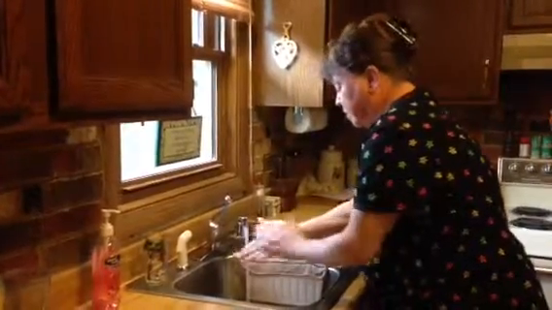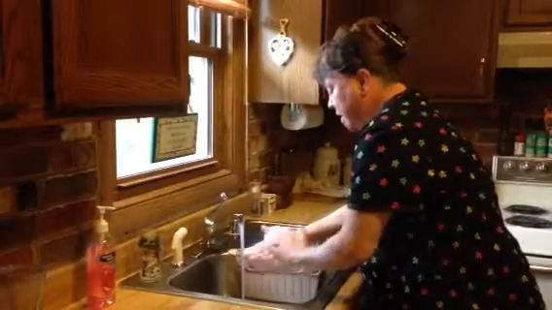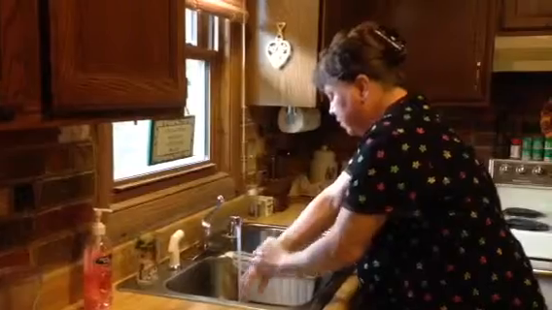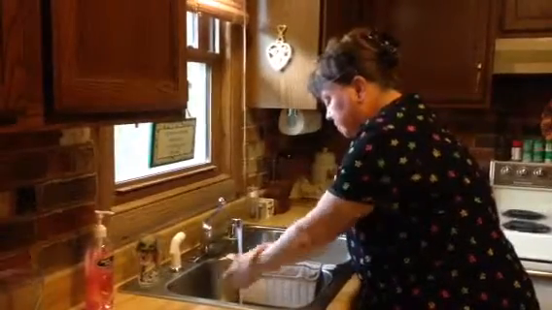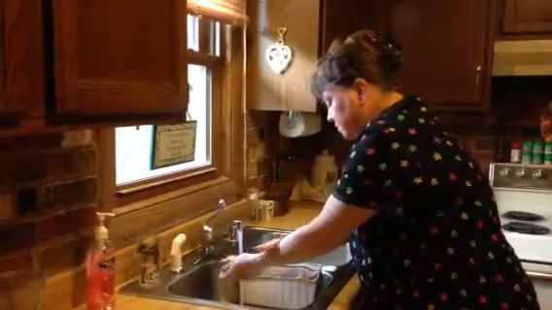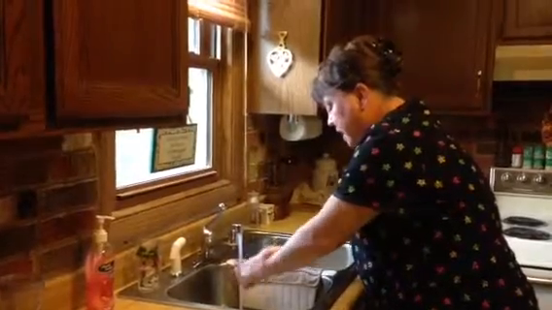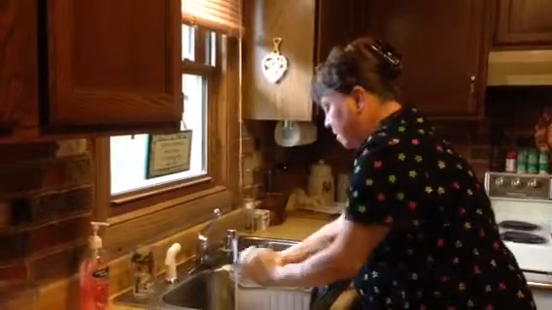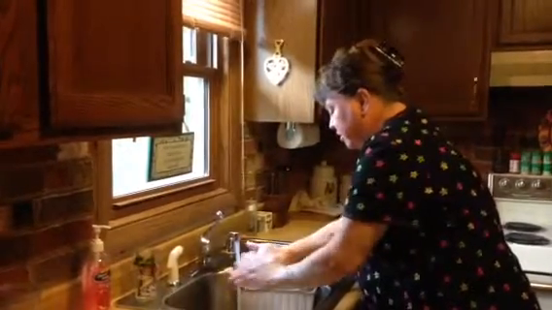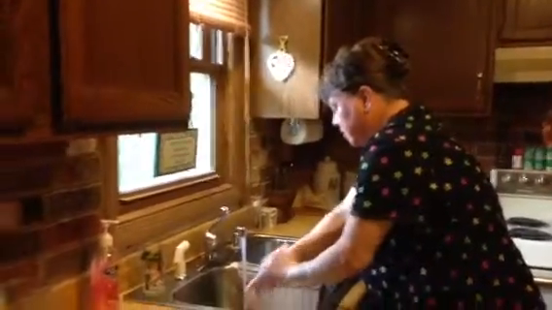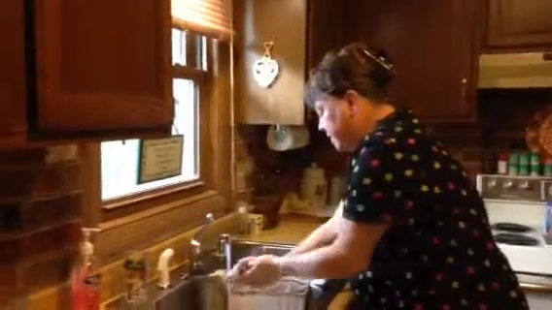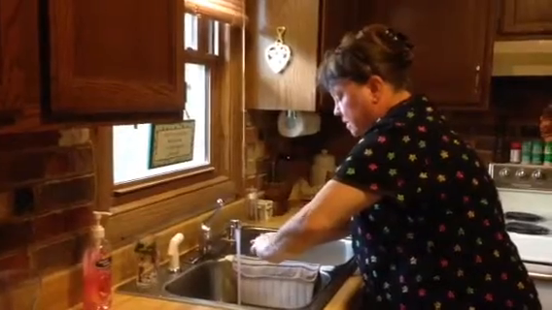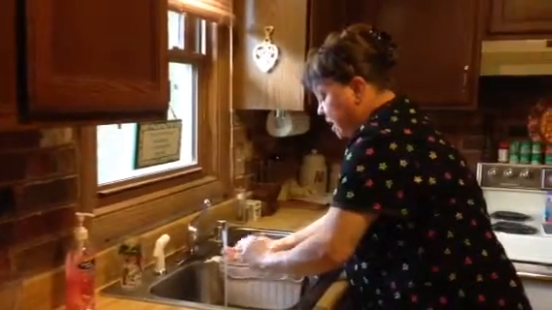I'm lathering up, doing the palms, over the hands, up into the wrists, counting in my head to do the 20 seconds. I've done fingers, palms, top of my hand, and now I'm doing the fingernail cleaning by rubbing against the other palm.